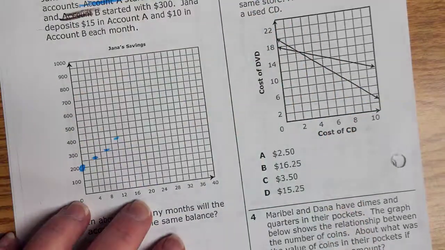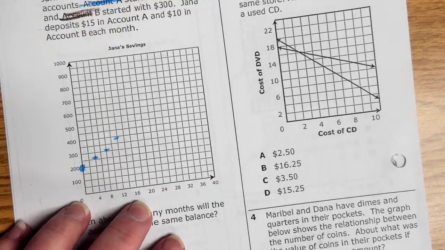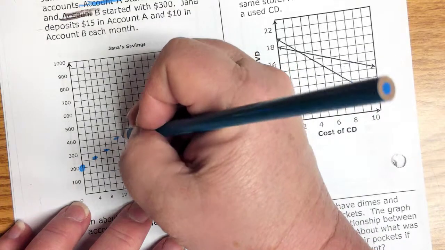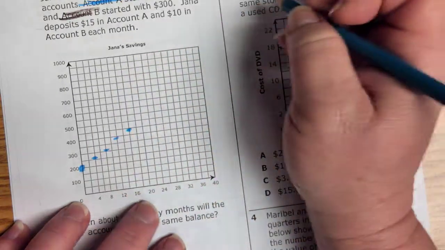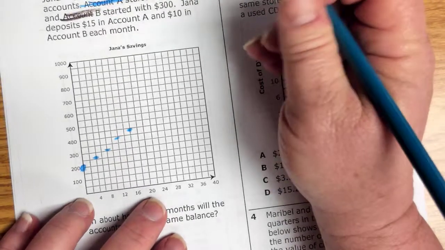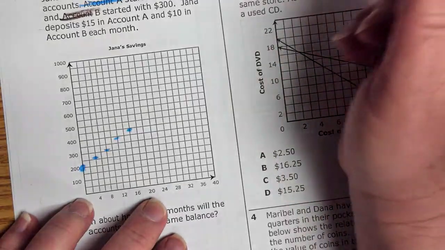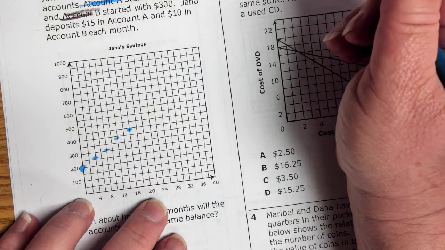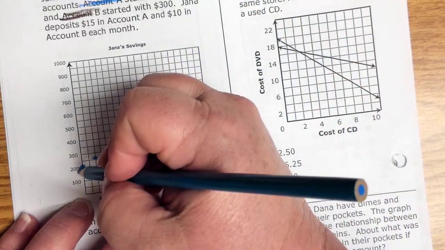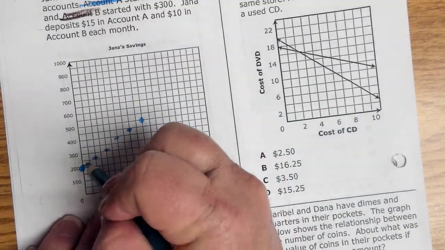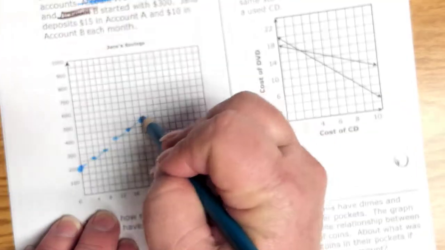How about 16 times 15? 240. So 440. I'm going to do one more time. 20 times 15. So 200 plus that would be 500. So you get the idea of my first line, right?